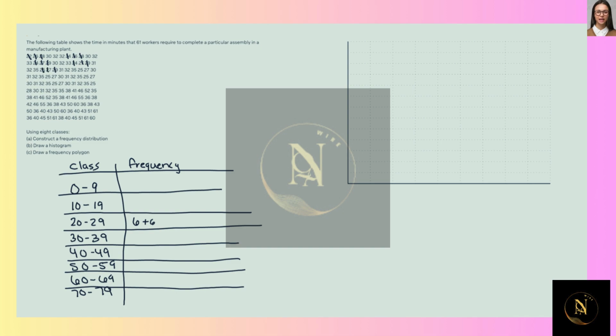Then 5, then 4, then 3, then 1. I don't see any more 20s, so plus 1.